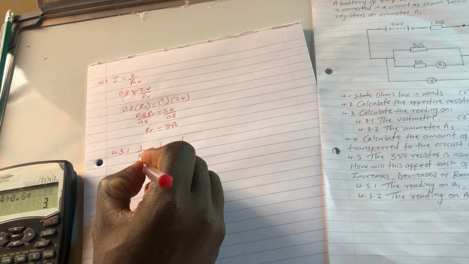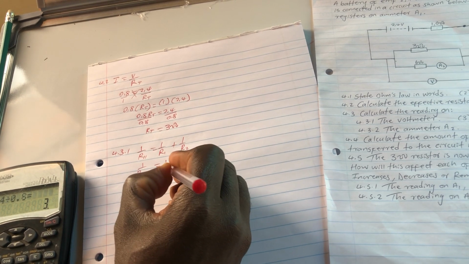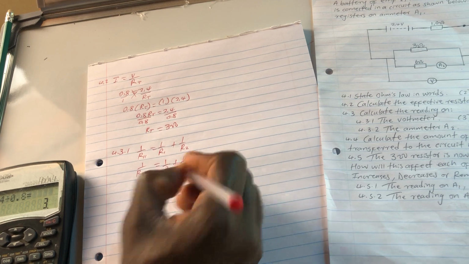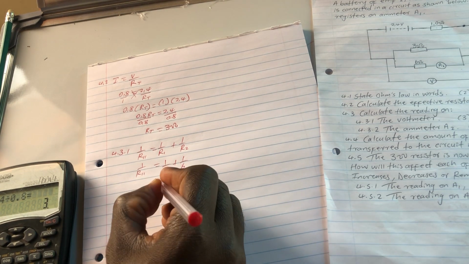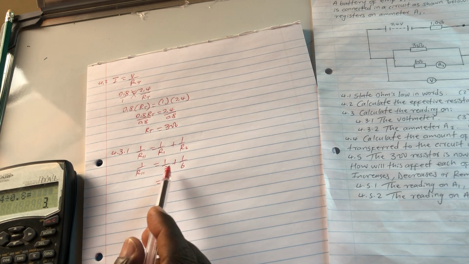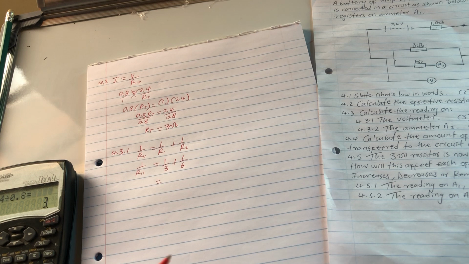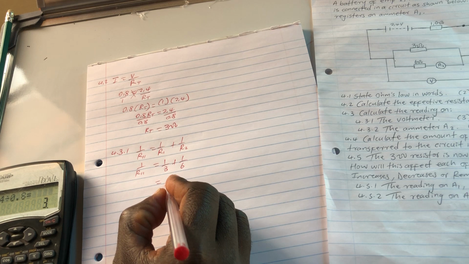Substitution: 1 over R parallel equals 1 over 3 plus 1 over 6. Next step, what do we do? We look at our denominators and see if there is a number where 3 and 6 go in and leave no remainder. In this case, it will be 6.